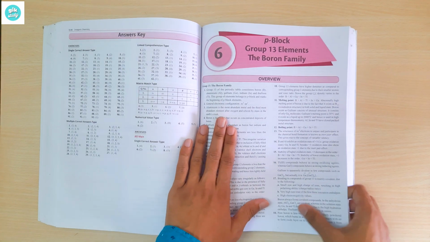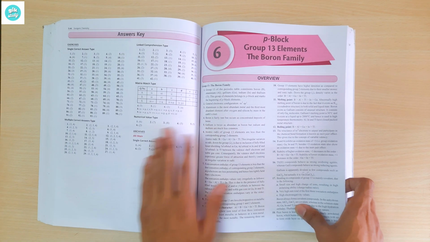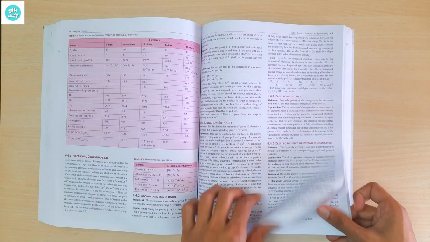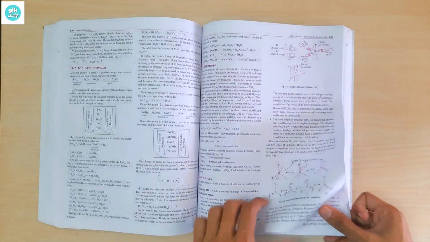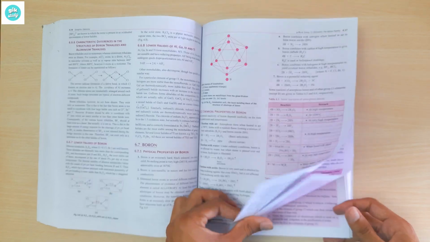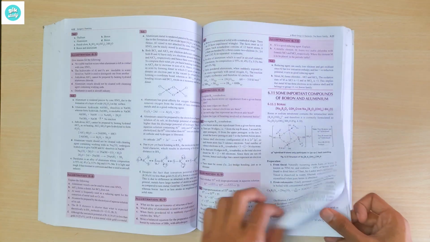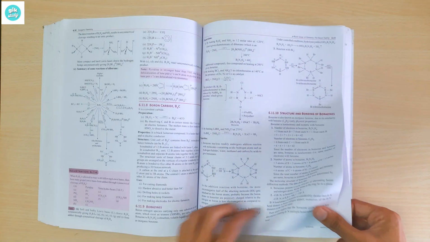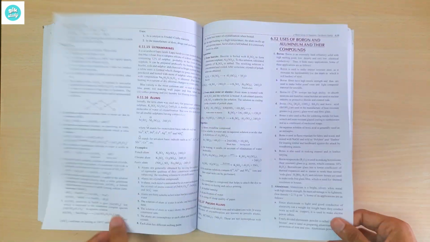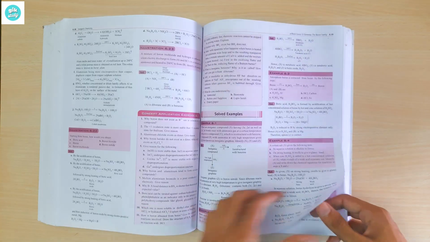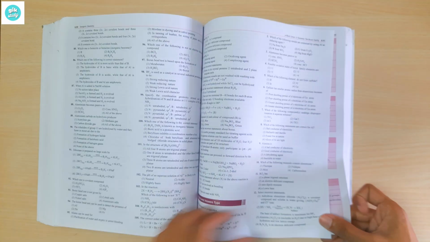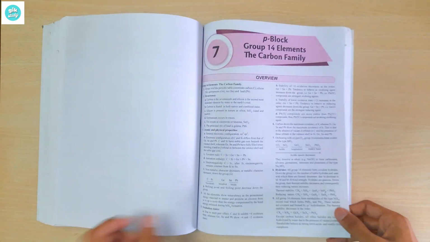Now chapter 6, p block group 13 elements, the boron family: overview, and then theories and illustrations, concept application exercise. Then again some theories and illustrations, concept application exercise, solved examples, exercise, archives, and the answers key, completed. Right here in the case of this chapter also, here's the basic structure, you can say, for every chapter.